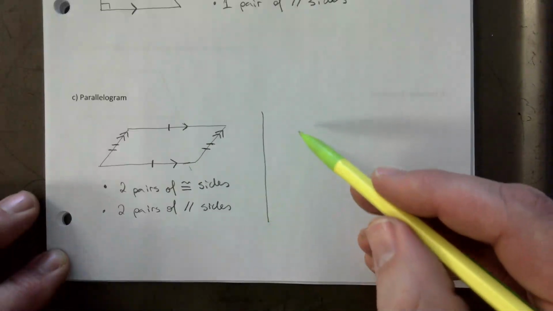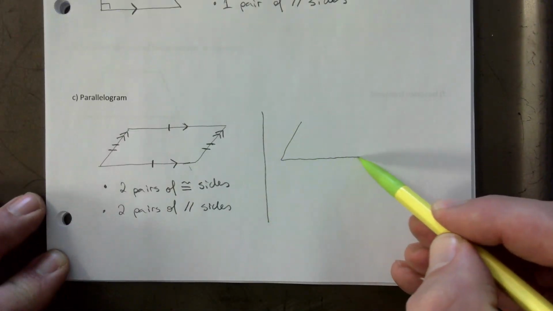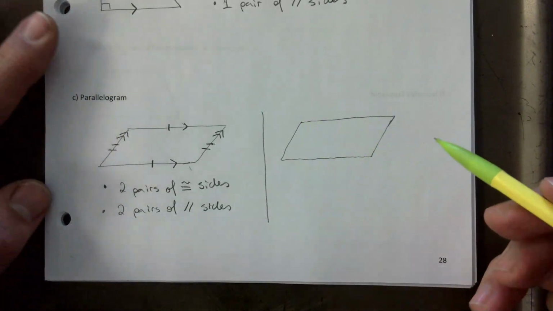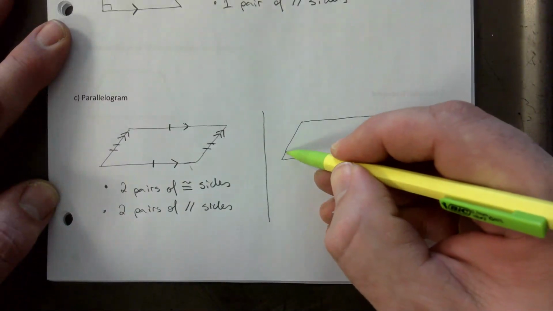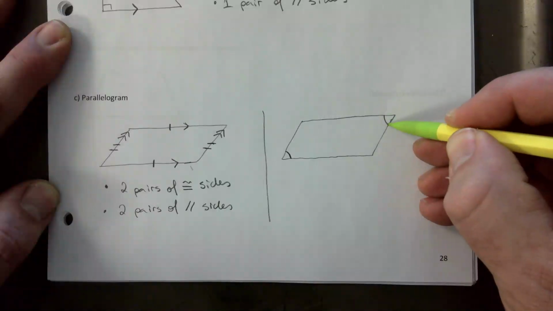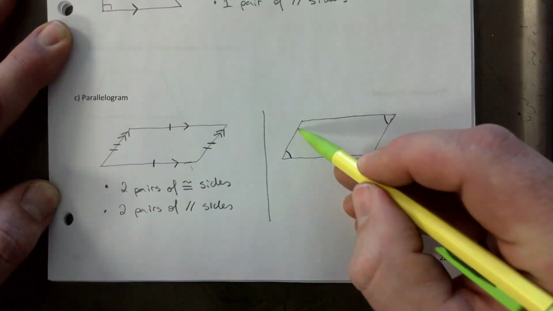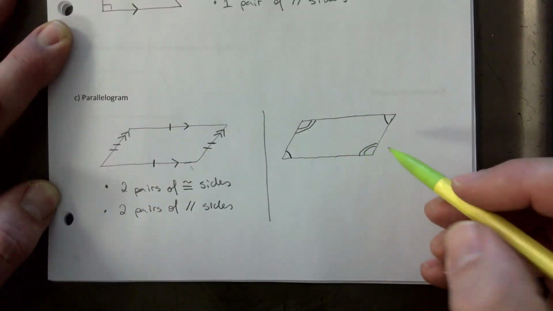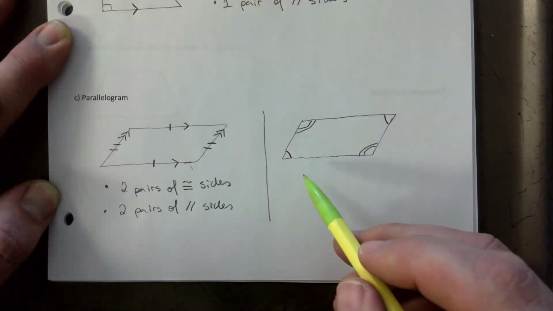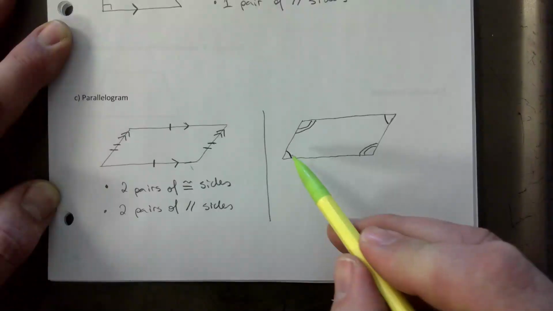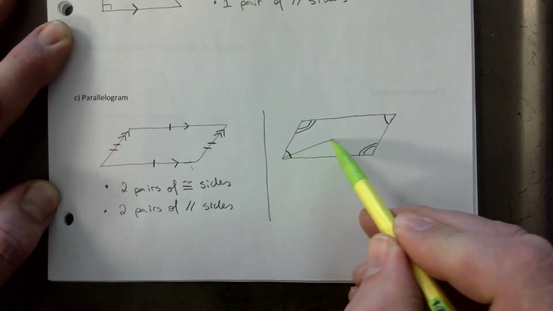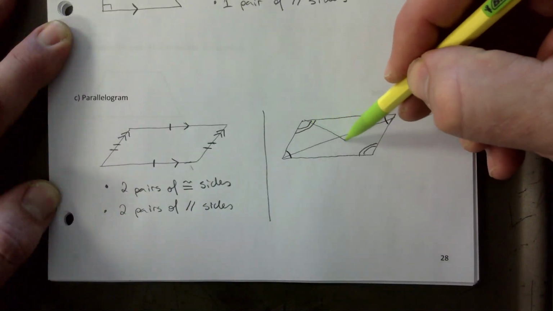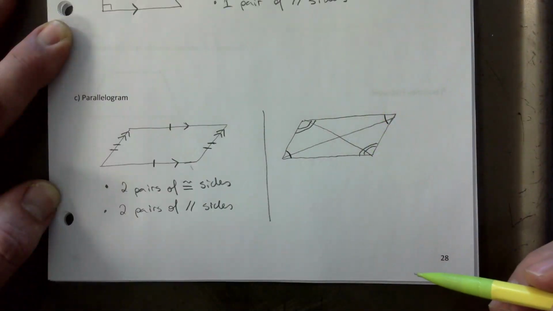One more. We can talk about the fact that this angle is going to be the same as that one, and this angle over here is going to measure the same as this one here. I would like to insert the diagonals as well. So the diagonals like that. Are they going to measure the same? No, they're not.